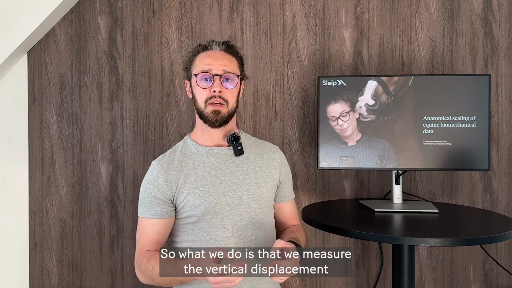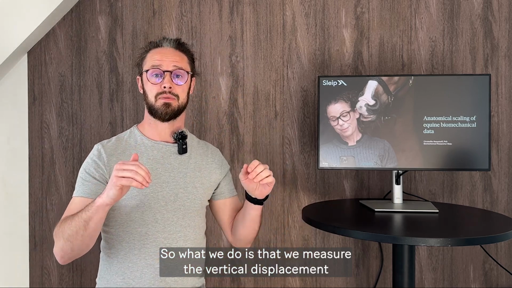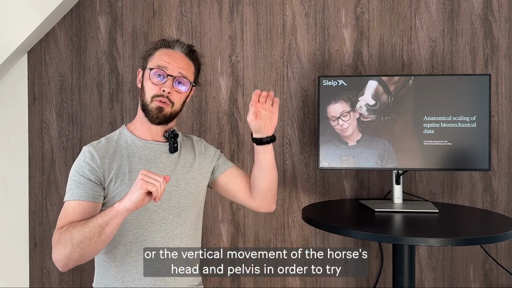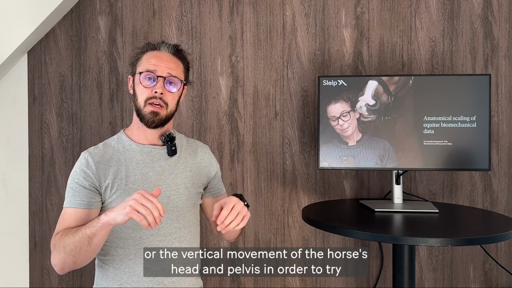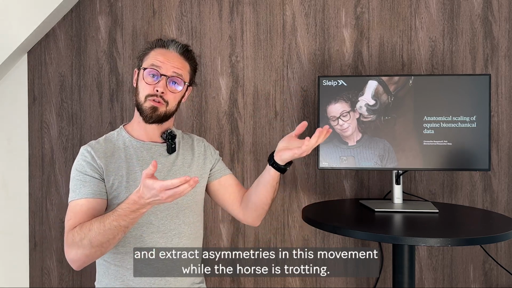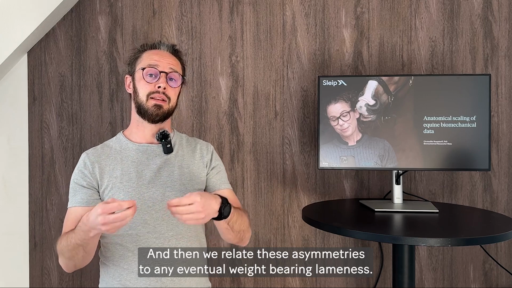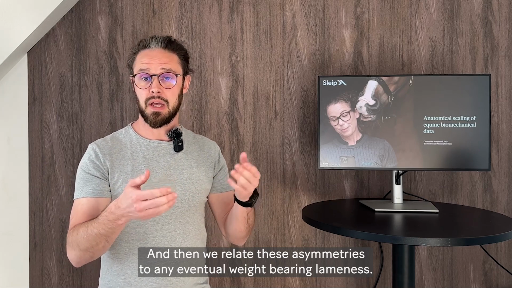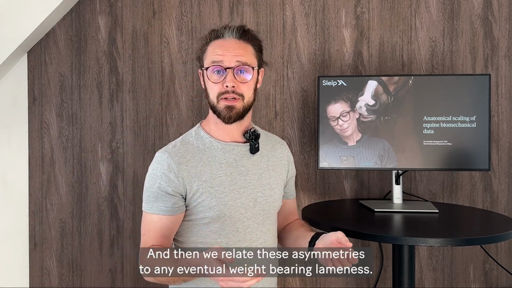So what we do is that we measure the vertical displacement, or the vertical movement, of the horse's head and pelvis in order to try and extract asymmetries in this movement while the horse is trotting. And then we relate these asymmetries to any eventual weight-bearing lameness.